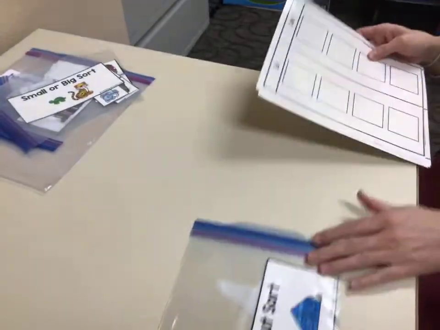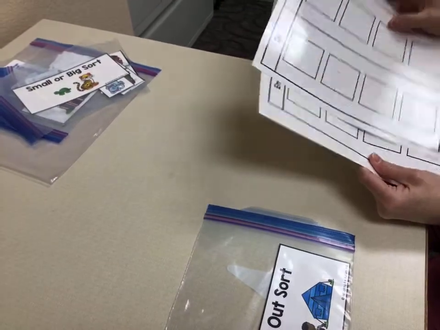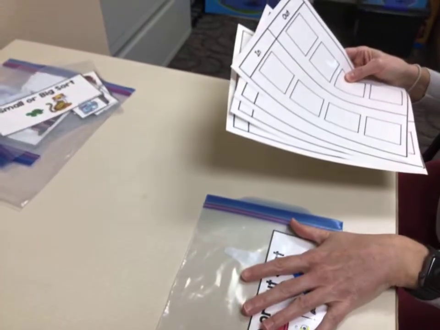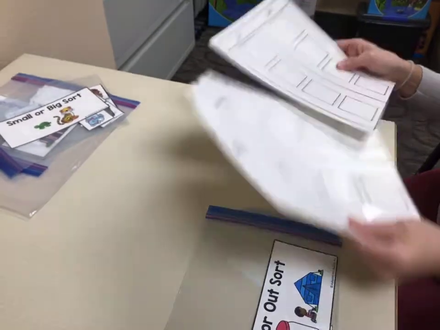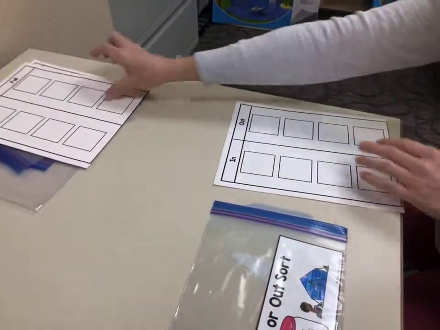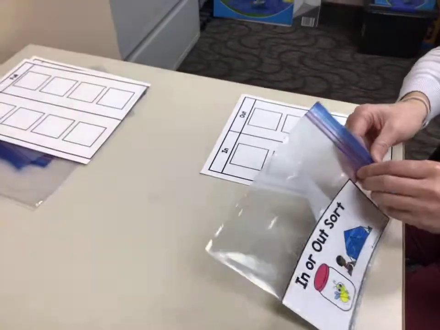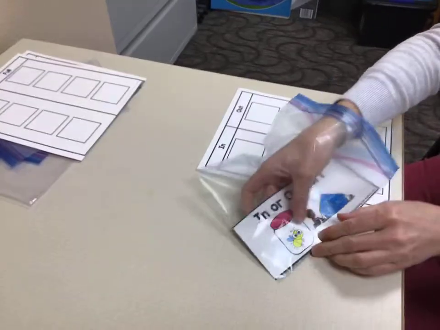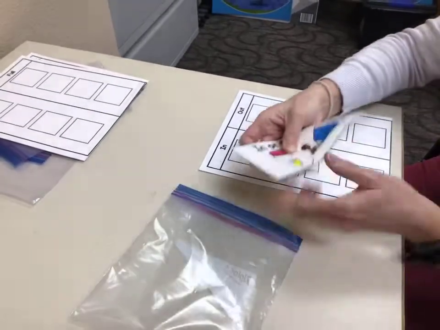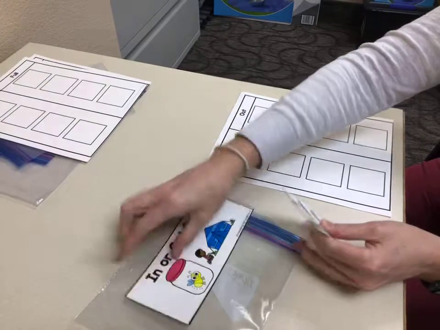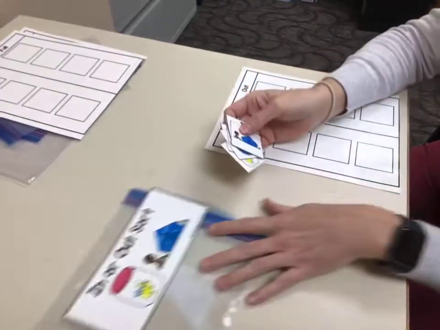because each concept has a bigger board that matches the pictures in the smaller bag. So I'll choose the in and out. And in the smaller bag are the pictures that talk about in and out.